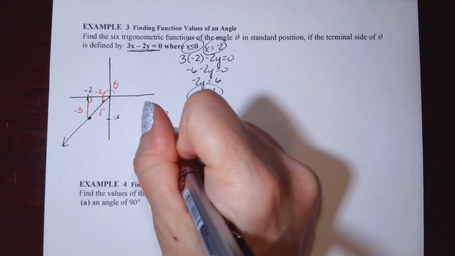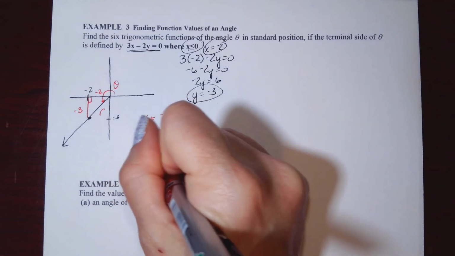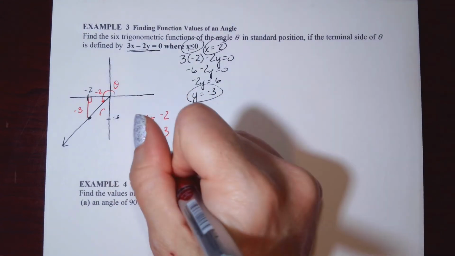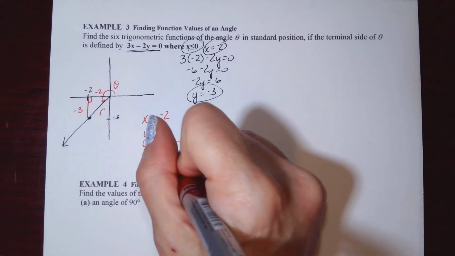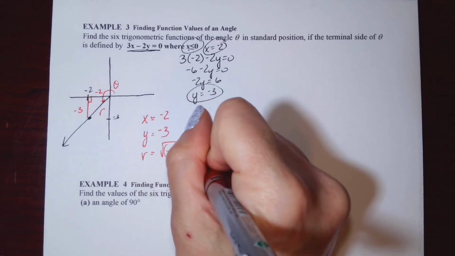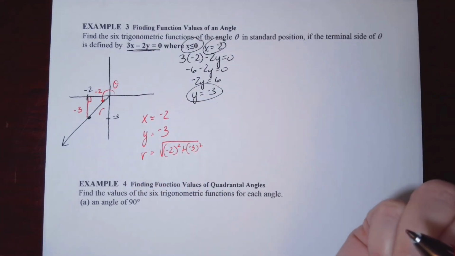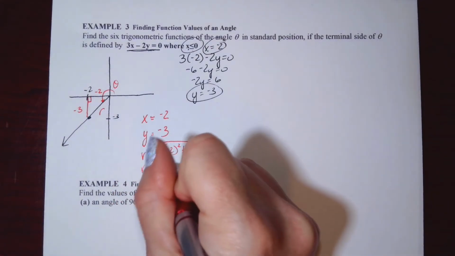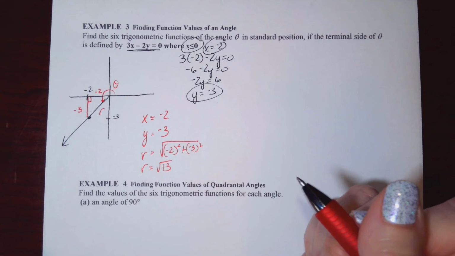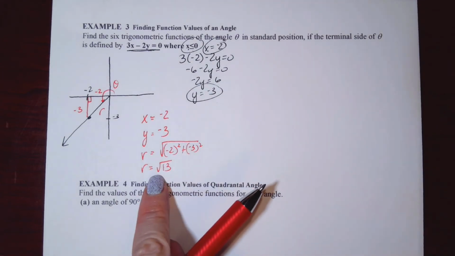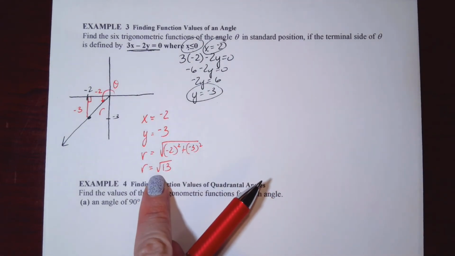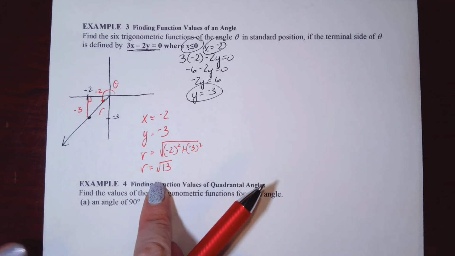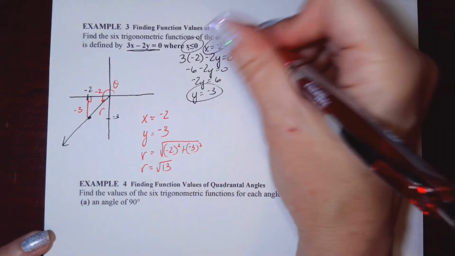We found that where x is -2, y is -3, and r is going to be the square root of -2 squared plus -3 squared. 4 plus 9 is 13. So r is square root 13. Now we're going to have to deal with that radical. We don't leave radicals in the denominator of fractions, so we're going to have to rationalize our denominators.